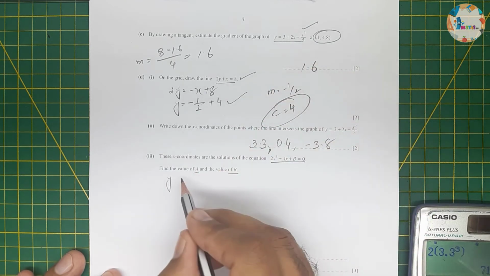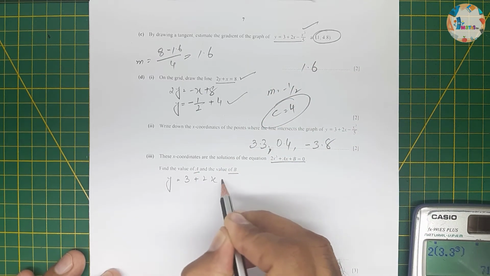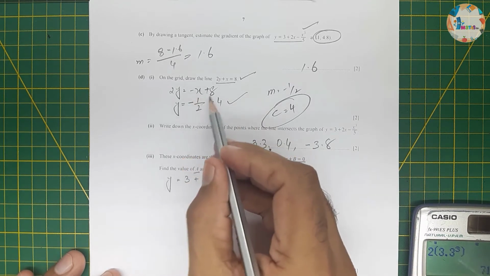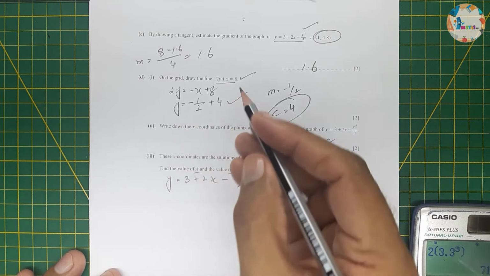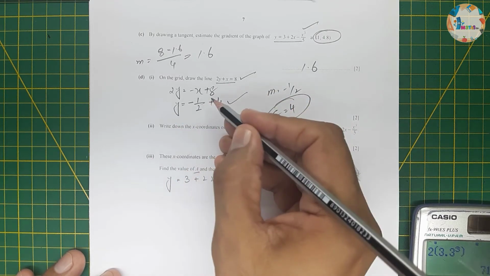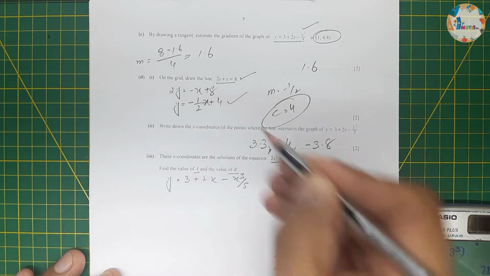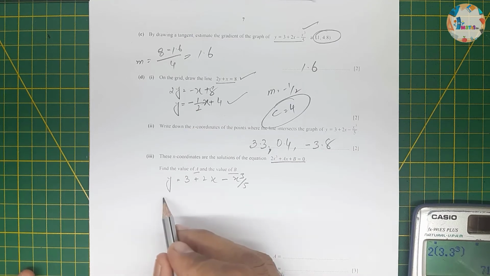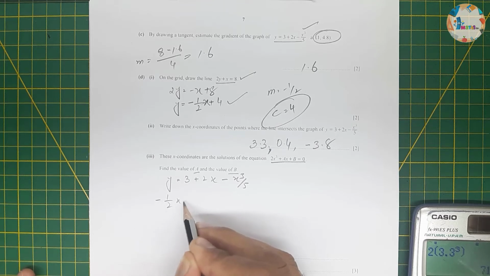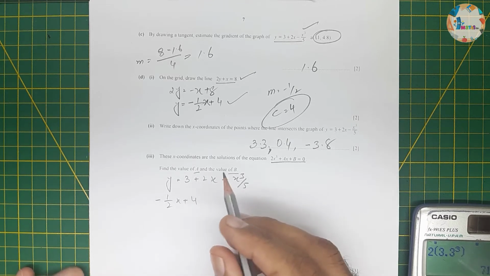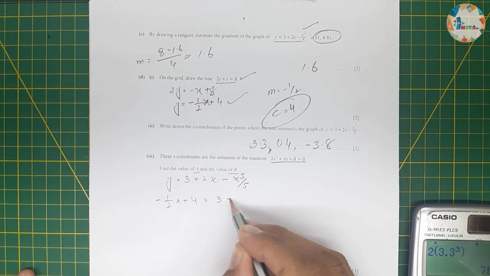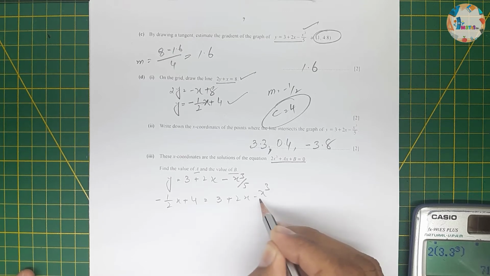I'll write this equation: y is equal to 3 plus 2x minus x cubed over 5, and the equation which we got, y is equal to minus 1 by 2x plus 4. So we can replace this over here: minus 1 by 2x plus 4 is equal to 3 plus 2x minus x cubed over 5.